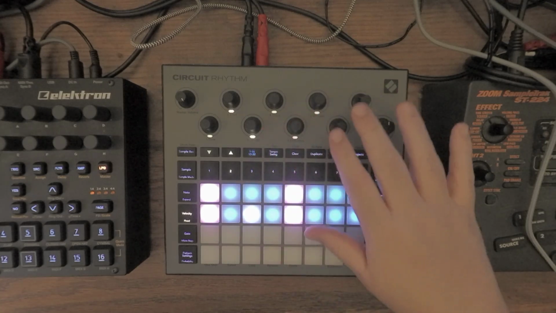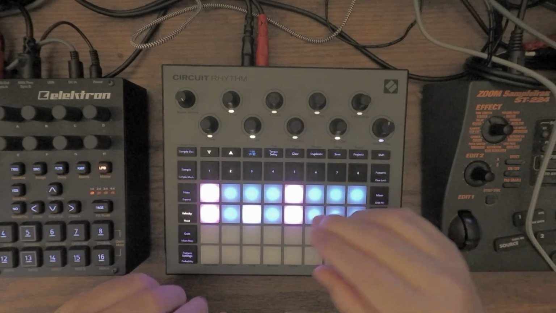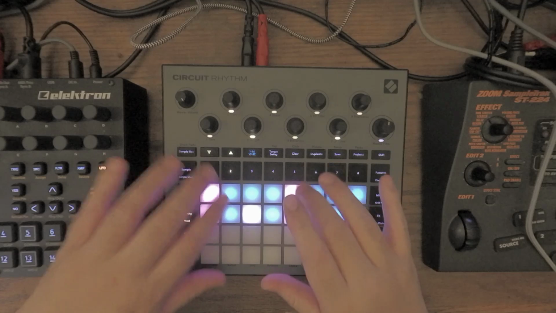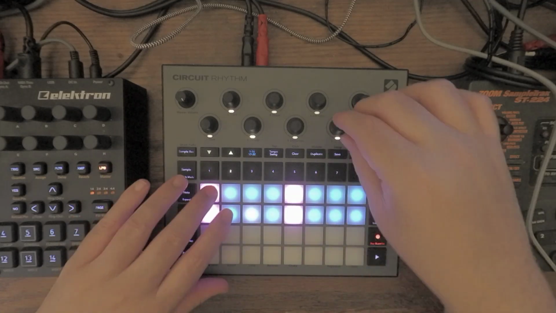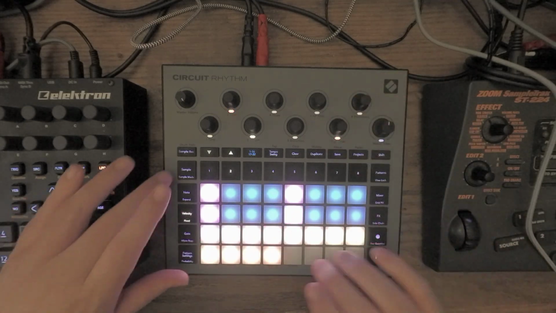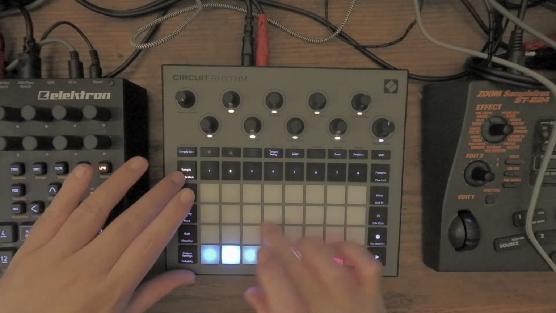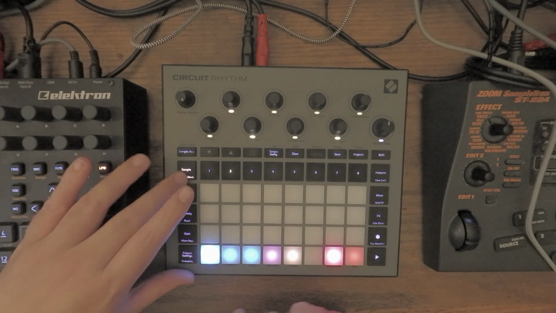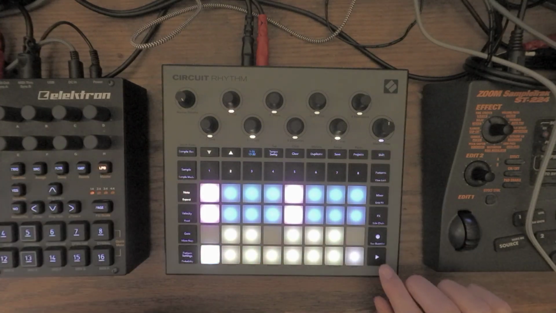All right, so let's hear how this sounds in practice. So first thing here, I need to take these notes and open the filter back up. And now I've got the sample set to gated for the purpose of this little demo. I'm going to switch it back to one shot. And now let's hear how it sounds.